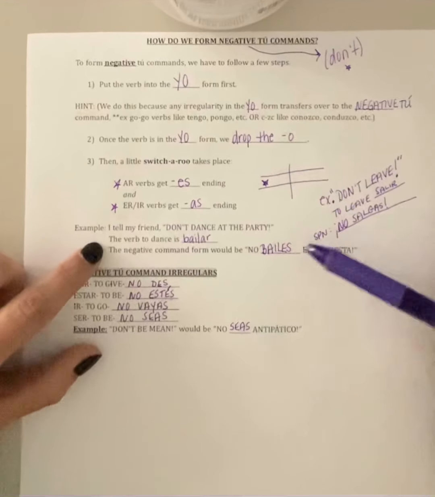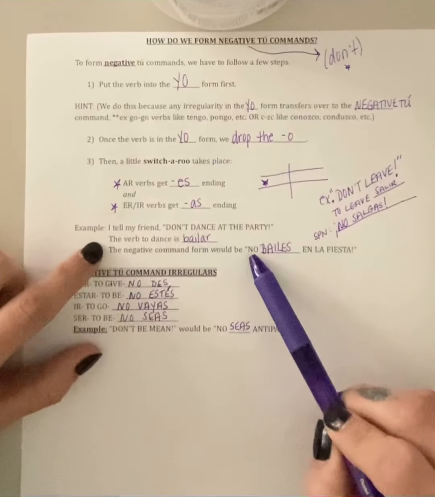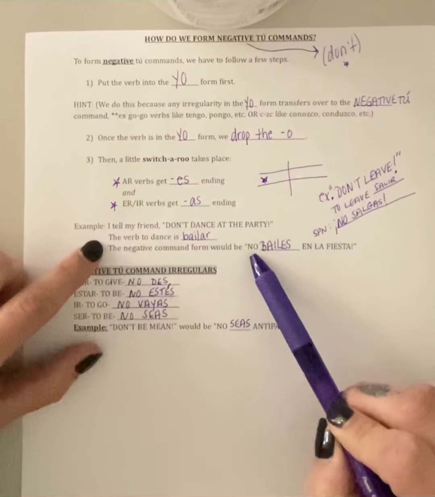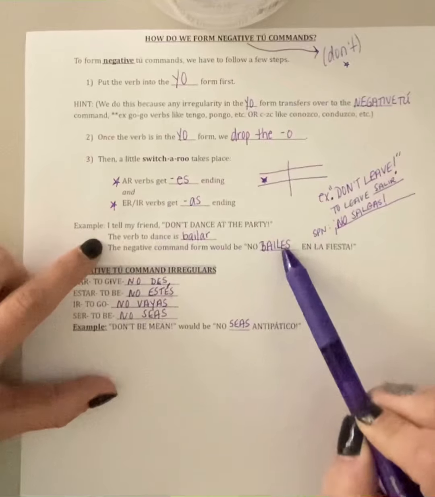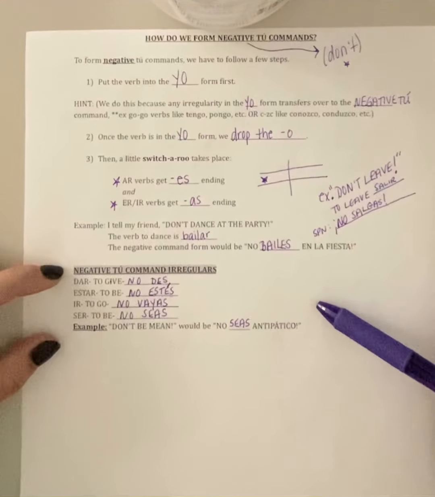Don't dance at the party. Well, the verb is bailar, AR. So remember, switching endings. No, of course, we have to always start with no for negatives. No bailes en la fiesta. And below here are our irregulars.